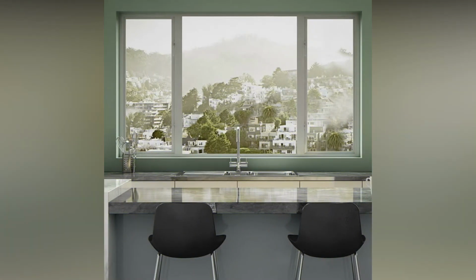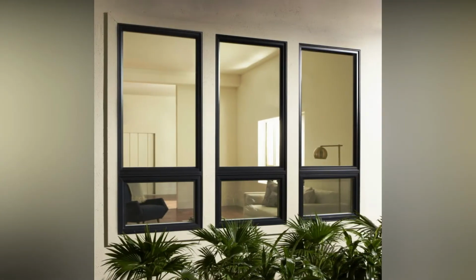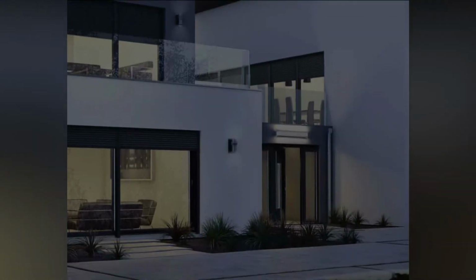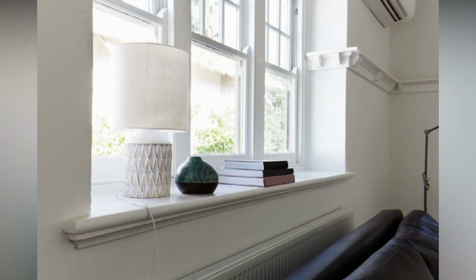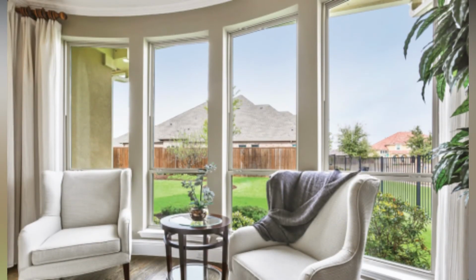Bay windows are an excellent resource for architects to create angles and projections on a building structure. Bay windows allow light to enter at different angles, and most bays include side windows that can be opened for airflow. Bays are commonly used in kitchens and family rooms, where the large sill of the windows can be used for plants or a window seat.